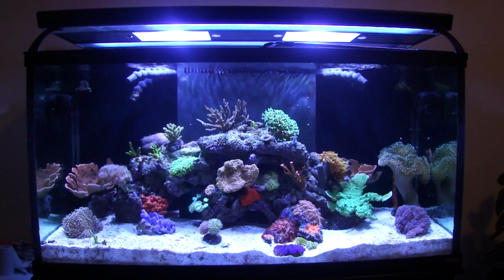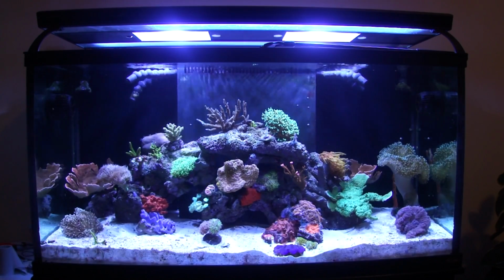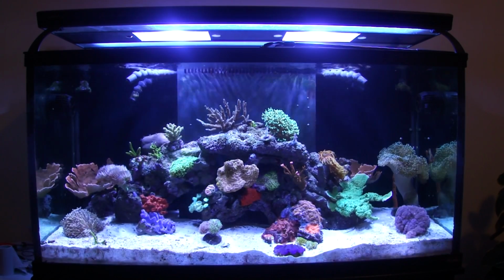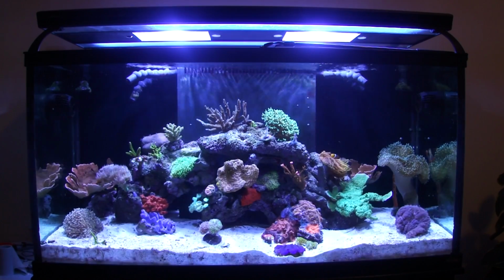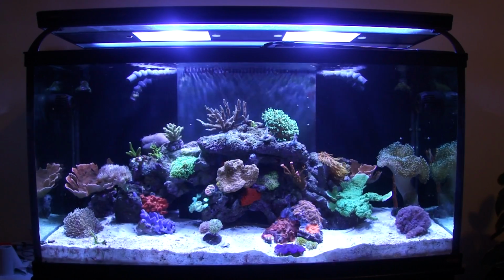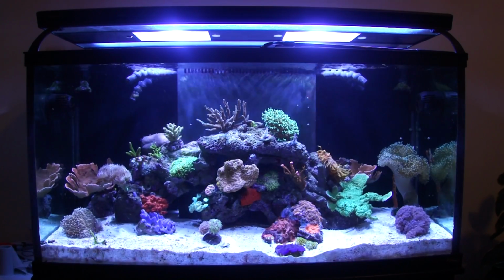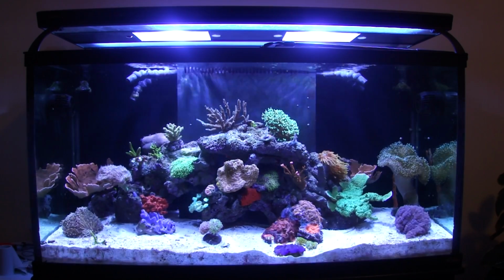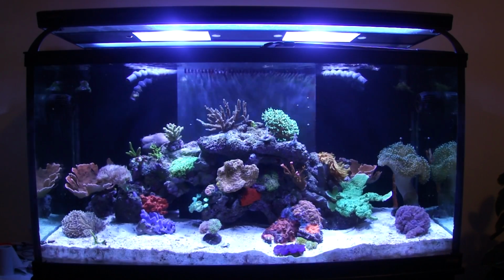Now, if you're just starting out in the hobby, now's the best time for you to set up a deep sand bed. It's better to get it done and over with since day number 1. It's a pricey investment. I highly recommend you to use live sand, and it's pricey, guys.